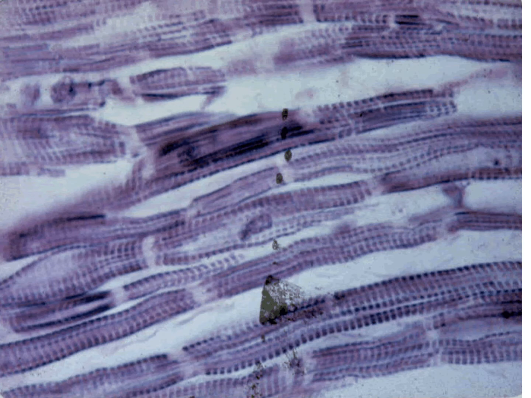Okay, another great picture here. This one really nicely shows the striations. That is the banding pattern. And you can see these spots here are the intercalated discs or gap junctions found between neighboring cells.